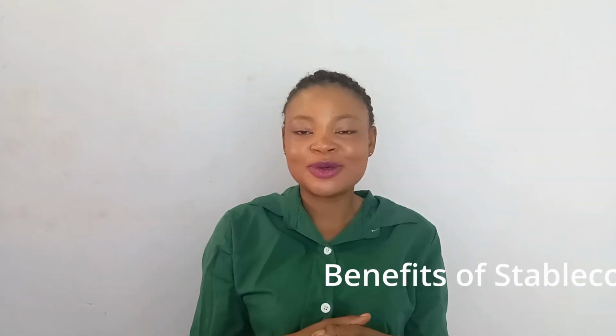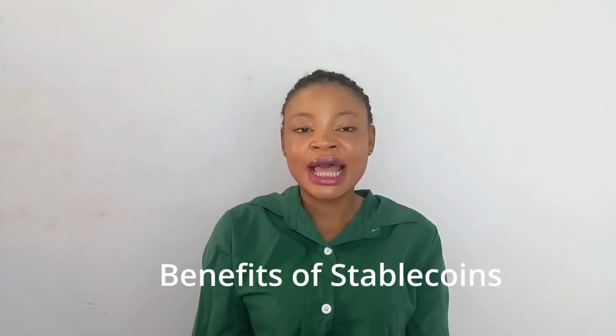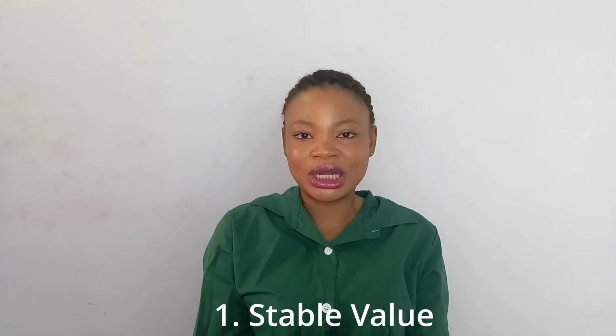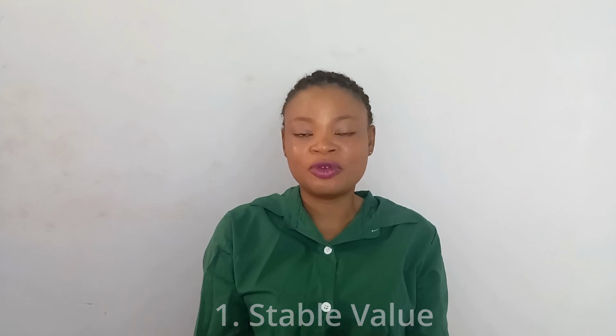Let's look at the benefits of stablecoins. Number 1, stable value. Stablecoins are meant to stay close to $1, which allows people to save and to make payments without worrying about fluctuation of prices.